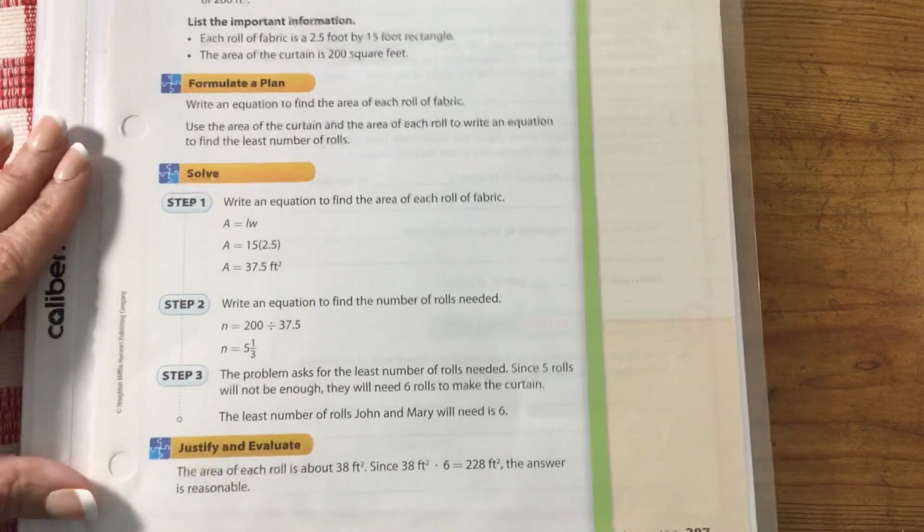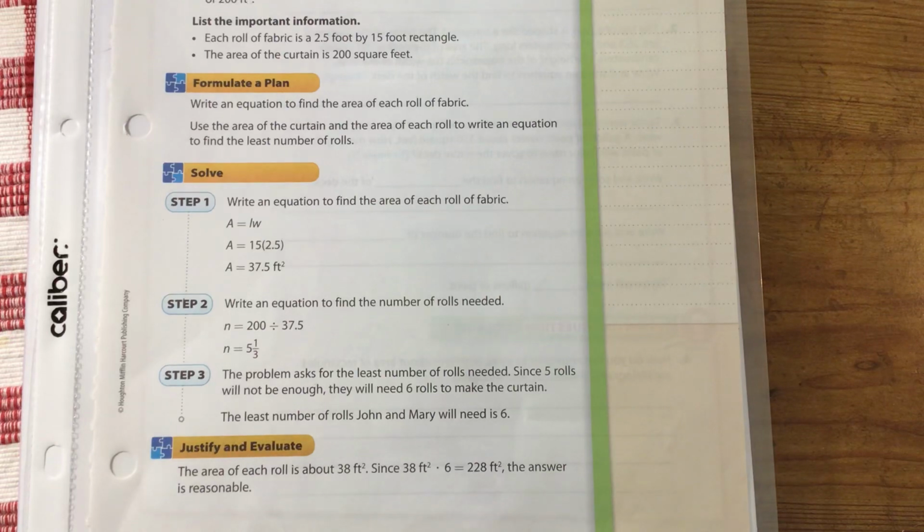So in step 2, that's what they did there. I'm trying to figure out how many 37.5s can fit into 200. So they did the division. Now, they're not really showing you the work, but the answer is going to be 5 1/3. So they're going to need 5 1/3 rolls.